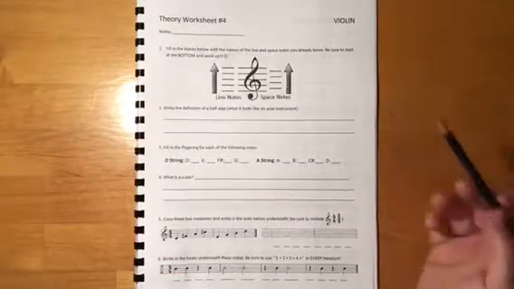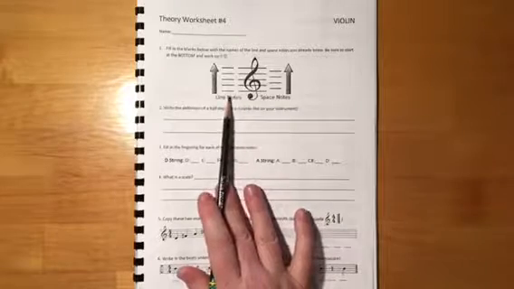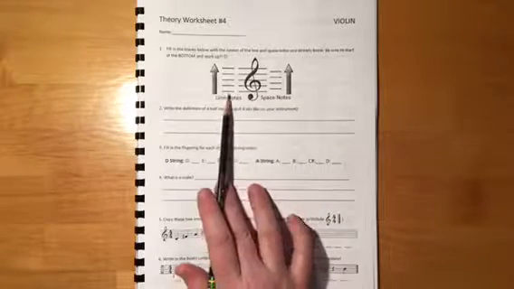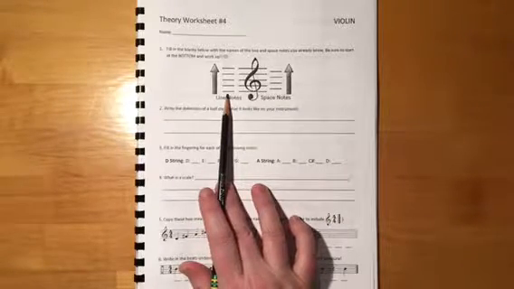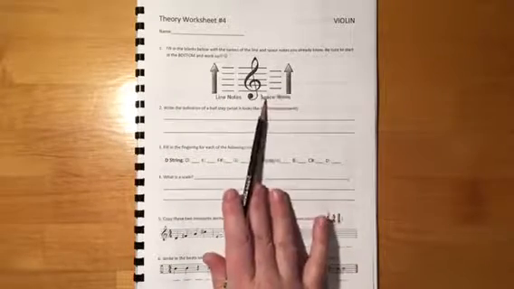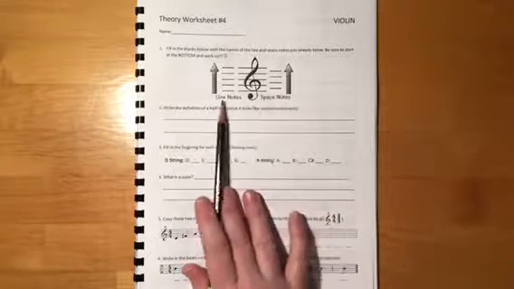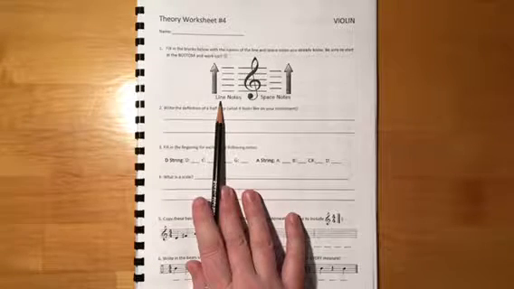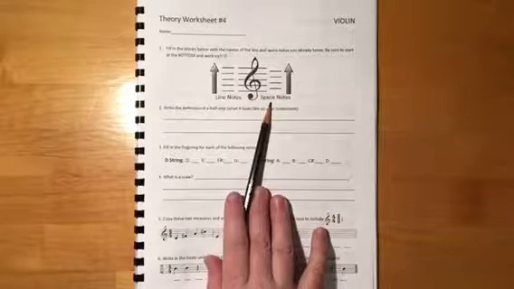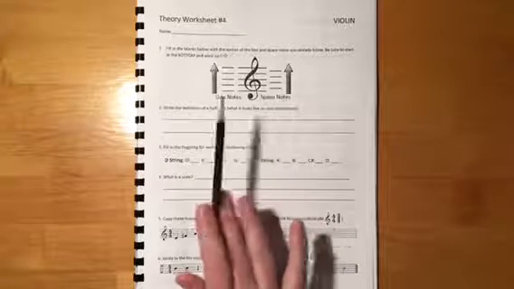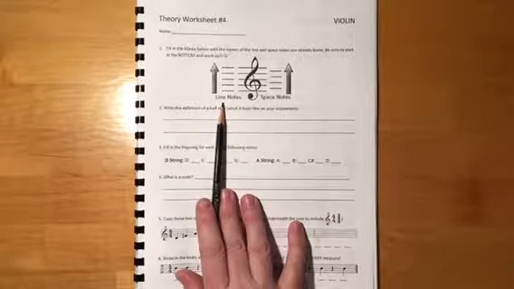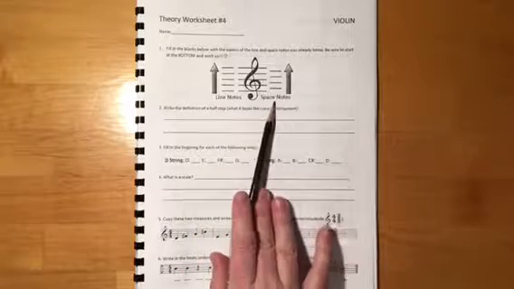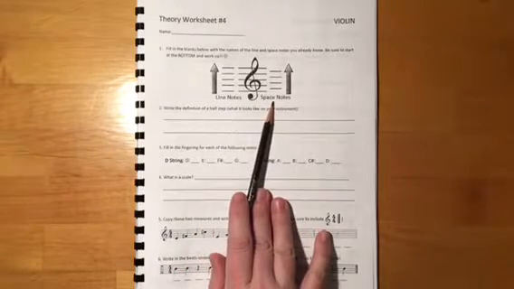Okay, so violins, your line notes, treble clef, line notes are every good boy deserves fudge. Space notes are FACE. Violas, fat alley cats eat garbage. Space notes are good boys don't fight. And then for the cellos and basses, your line notes are good burritos don't fall apart. And your space notes are all cows eat grass.